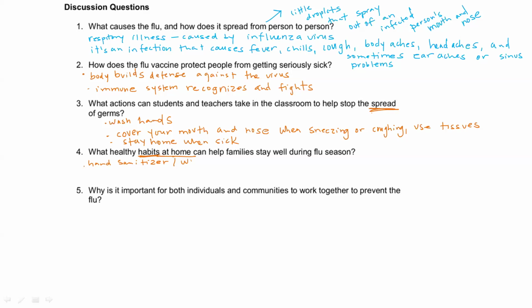Or I would just say wash hands regularly. Sleep helps to keep your immune system strong. Eating healthy food. It's very simple.